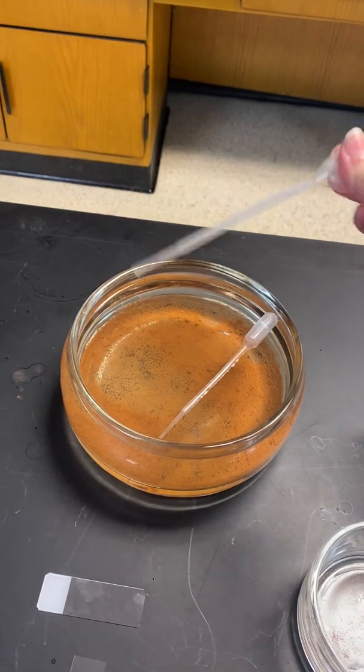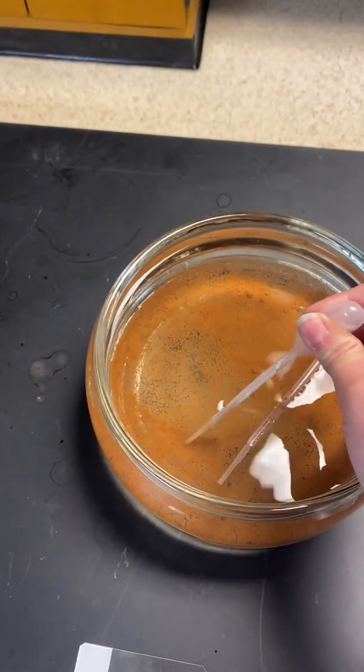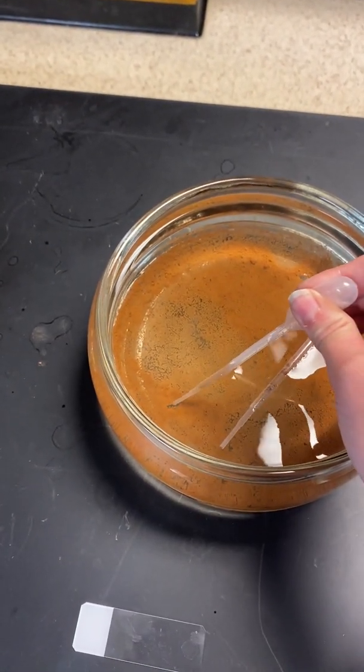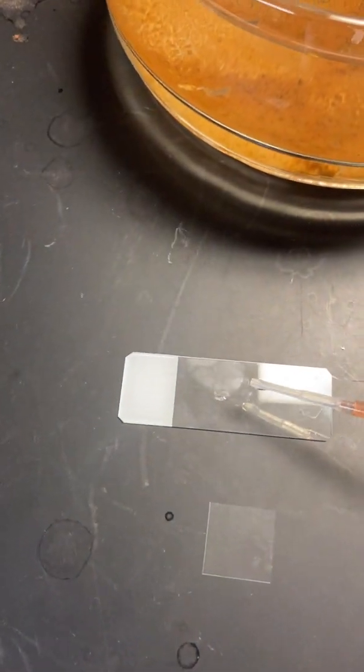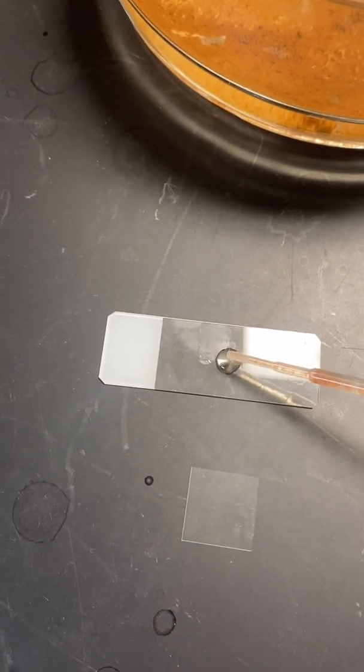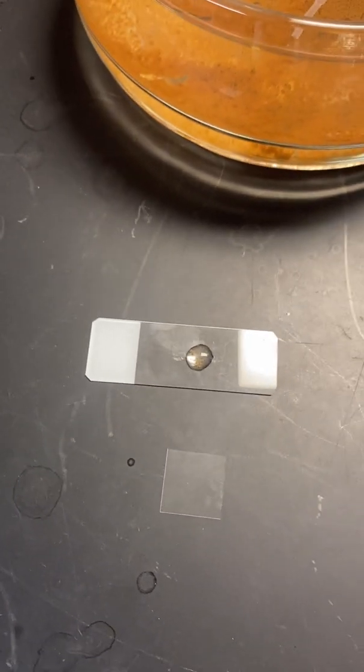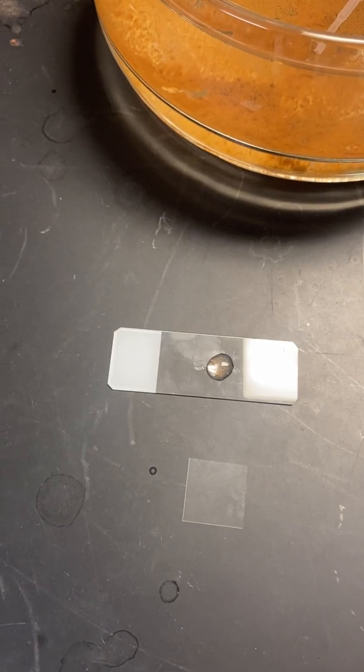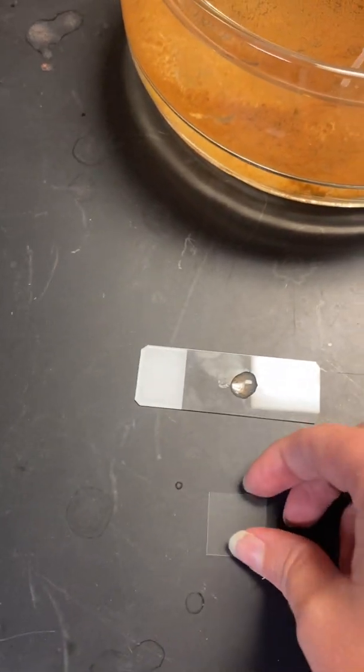press the bulb first and then put in the liquid and suck up. And then you're going to place like 1 or 2 drops on your slide. So not too much, because if it's too much, it'll spill out of the cover slip.